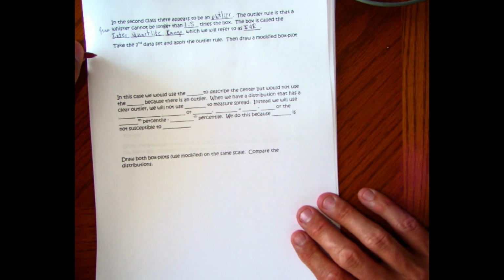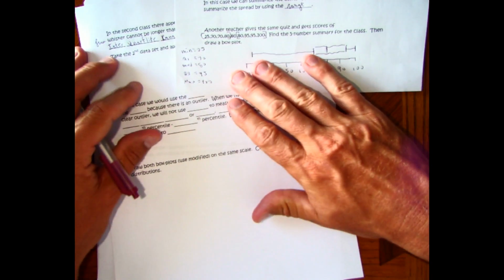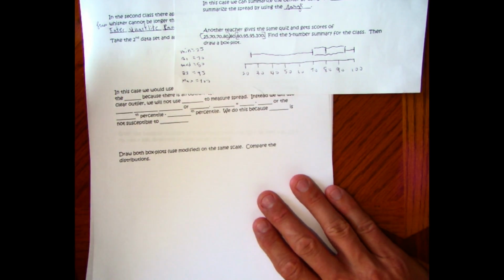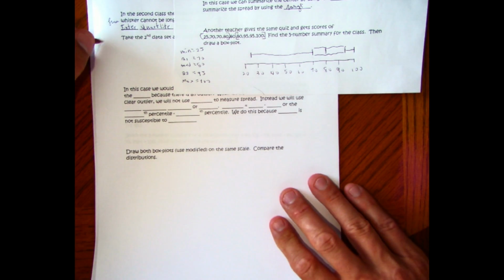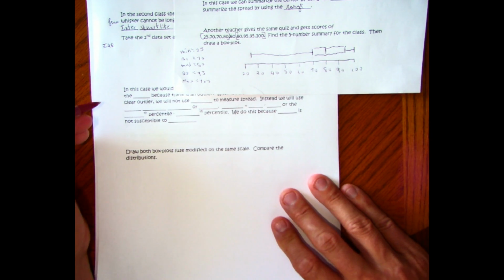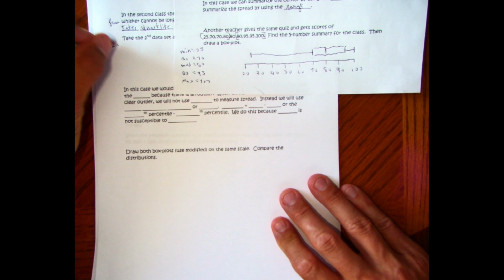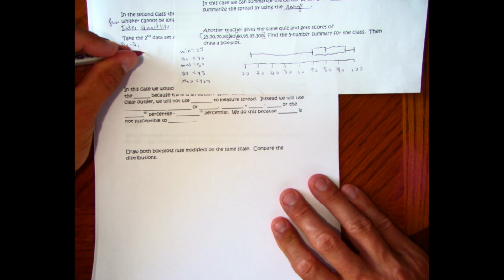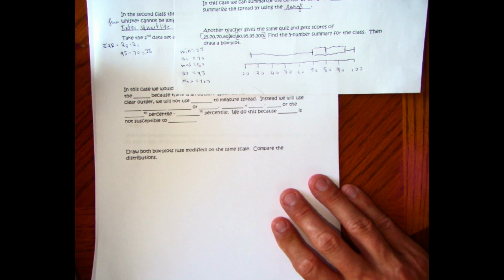So here we go. If we look at this data right here, I'm just going to keep this up for now. The interquartile range, the IQR, is the length of the box. Well, the box goes from 70 to 95. So to get the IQR, you simply do Q3 minus Q1, and in this case it would be 95 minus 70, which is 25. So that's how long the box is.